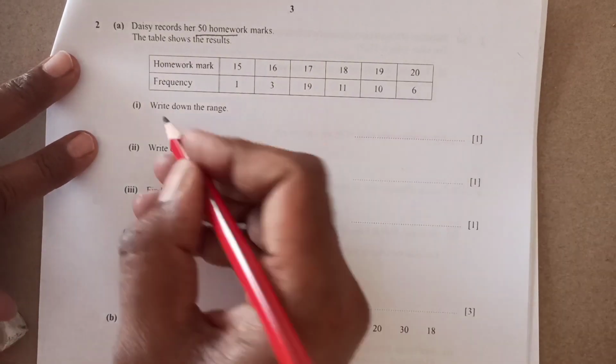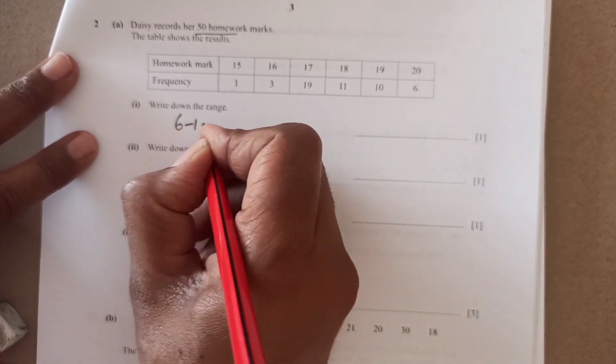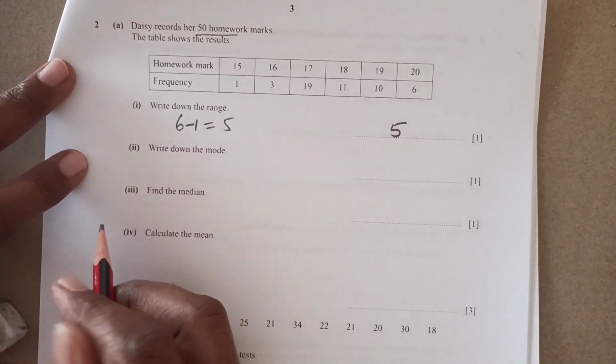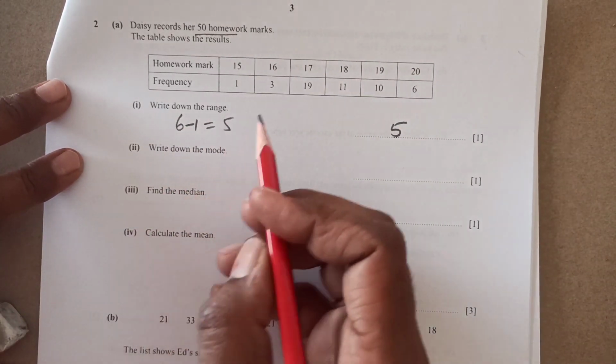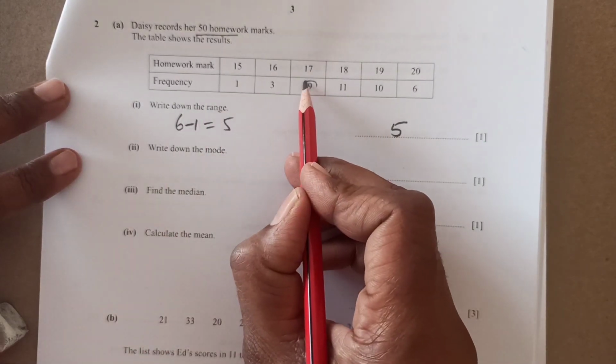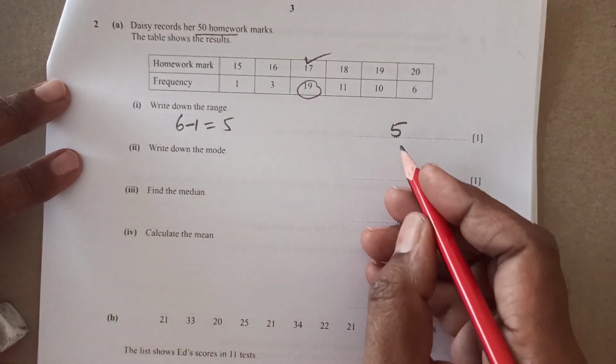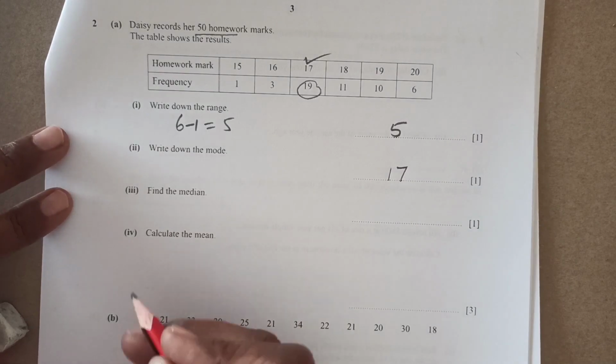Range is highest minus lowest, that is 6 minus 1, that is 5, right? Write down the mode. Mode is the value with the highest frequency. Highest frequency is 19, so the homework mark for that will be 17.